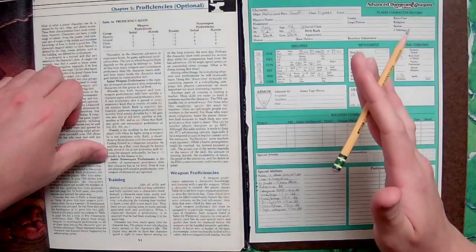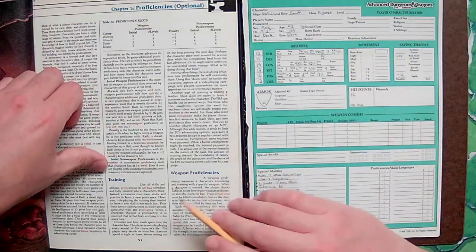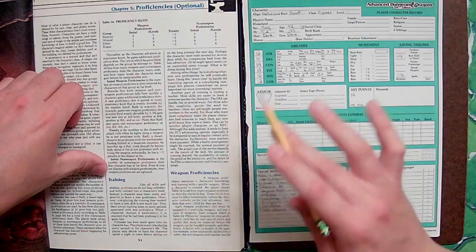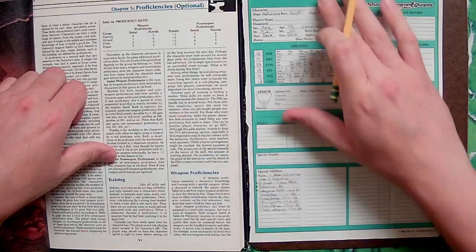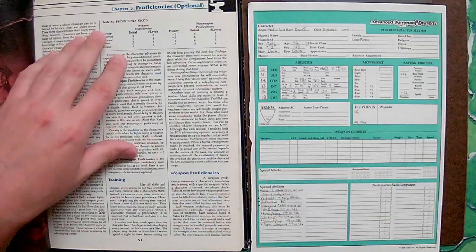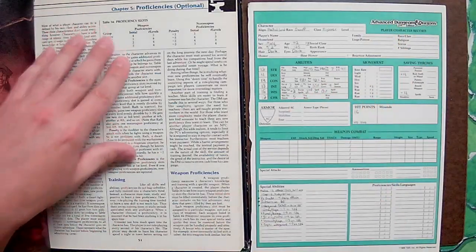Initial non-weapon proficiency is the number of non-weapon proficiency slots the character has at first level. Even if you are playing with weapon proficiencies, non-weapon proficiencies are optional. This would really take this game to the advanced level, I believe, beyond what I typically play, with that focus on detail for weapon proficiencies.